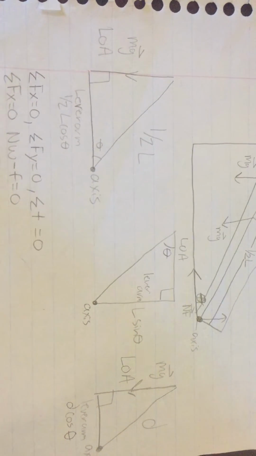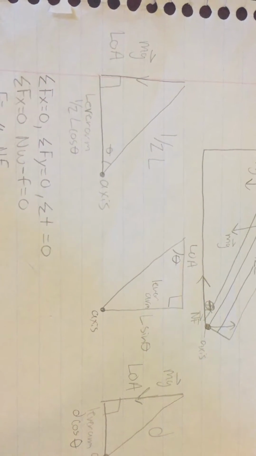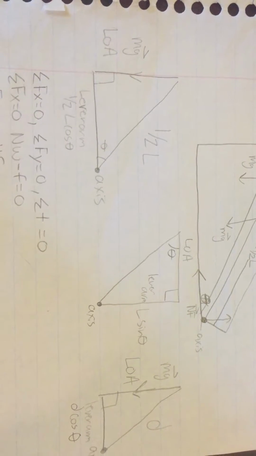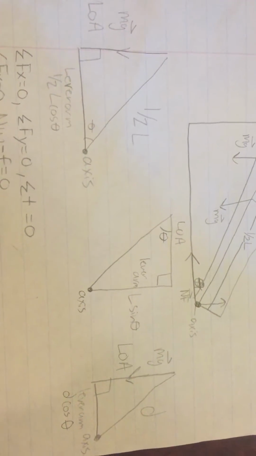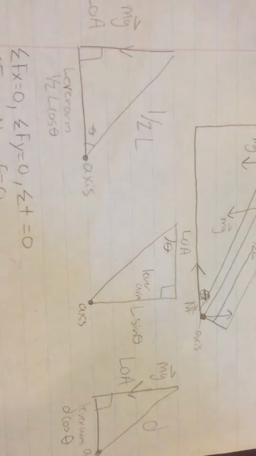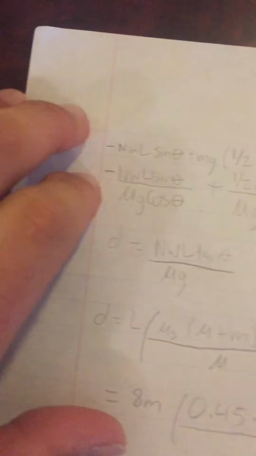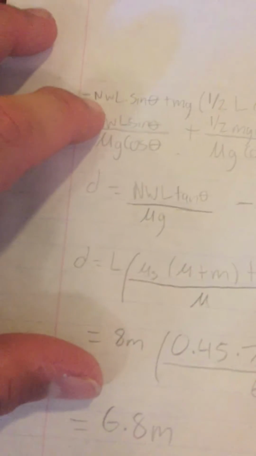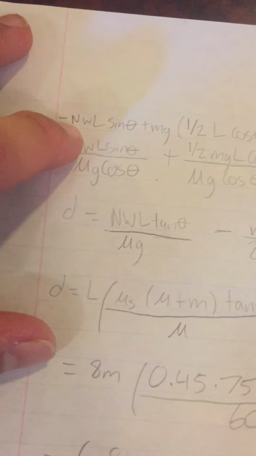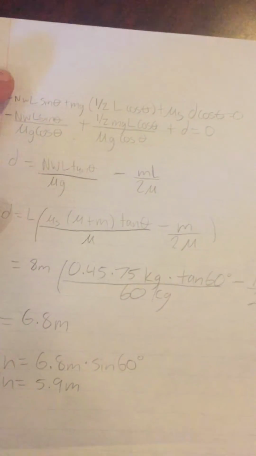Using the usual convention that counterclockwise torques are positive, the torque due to N sub W is negative, and the torques due to gravity are positive. The magnitude of each torque is the magnitude of the force times the lever arm, which gives this equation. Setting the net torque equal to 0 yields this equation right here.